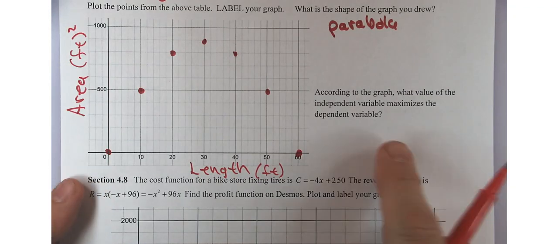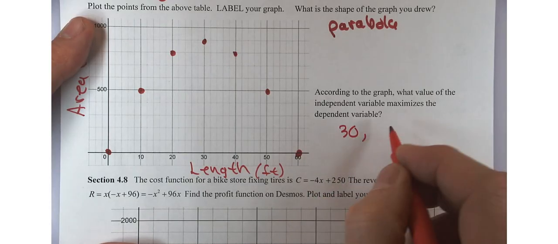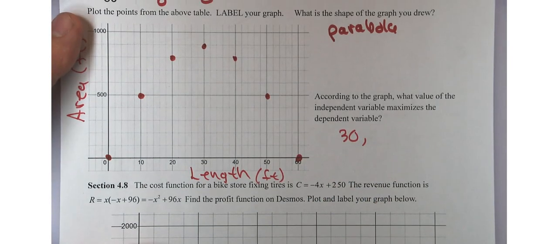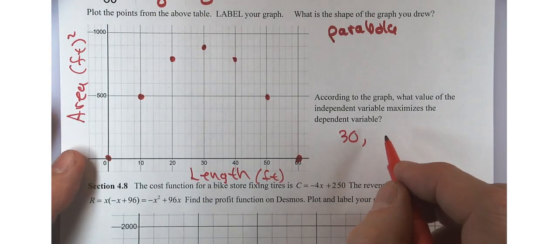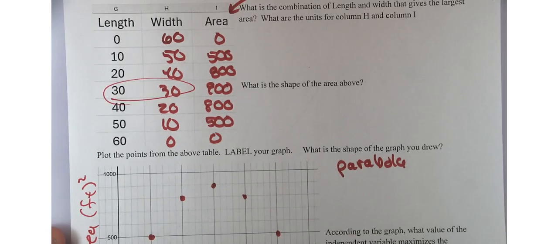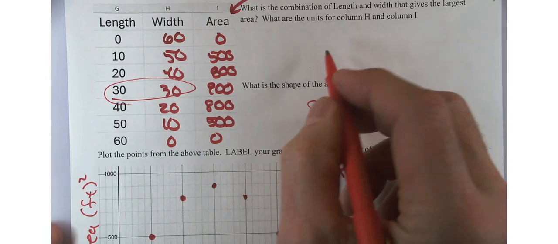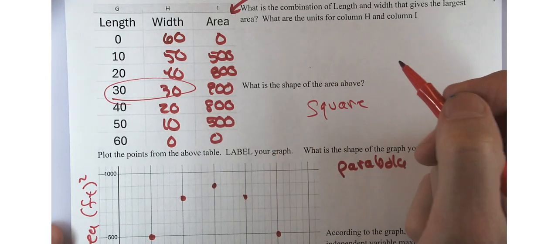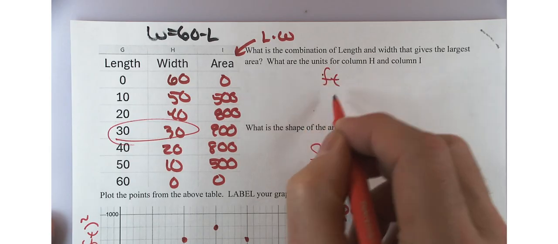So according to this graph, the value of the independent variable that maximizes the dependent variable is 30 feet. And at 30 feet, you're going to have 900 square feet of area. In fact, can anyone tell me the shape of my rectangle if I use these dimensions? Yeah, it's going to be a square. So the units for column H and I would be feet and square feet.